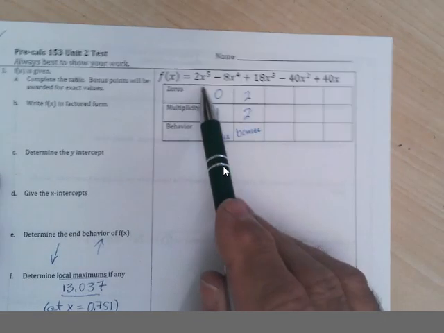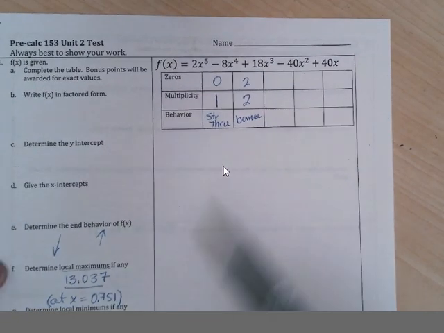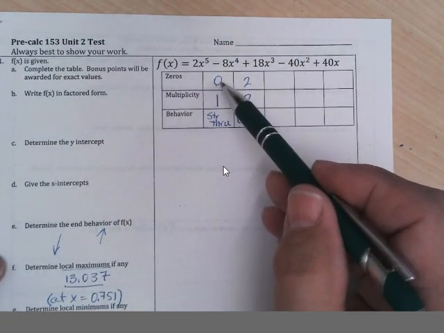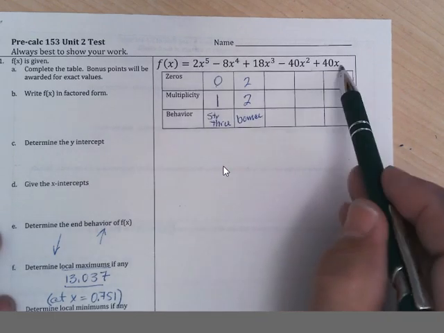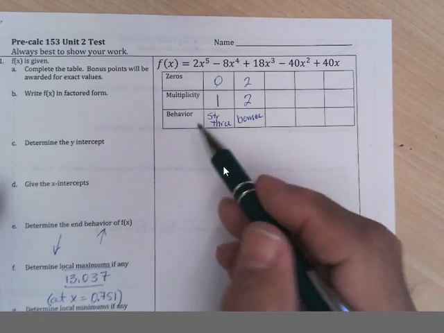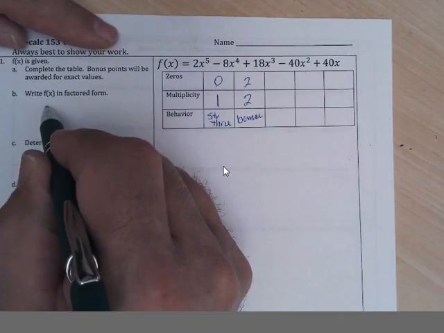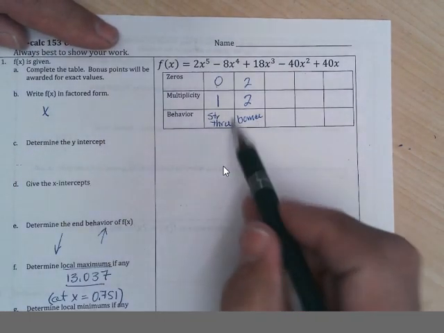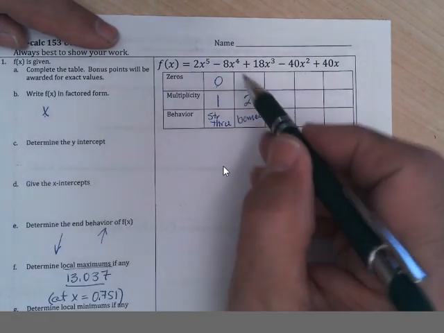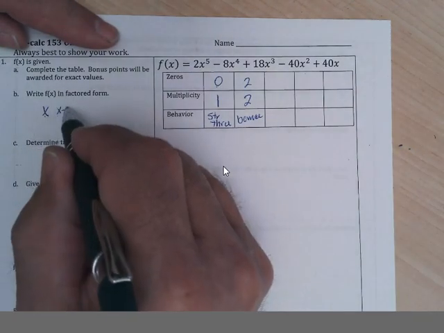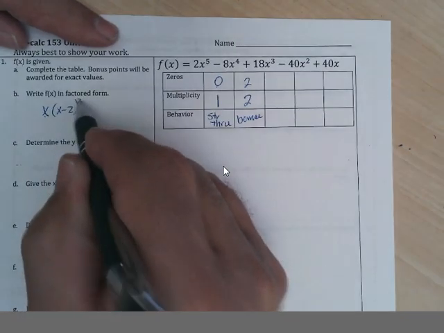But we still need to find the other two zeros here. Now, since 0 is a factor, that means an x factors out of all this. So if I'm doing the factored form, there is an x, and x minus 2 for the 2 twice.